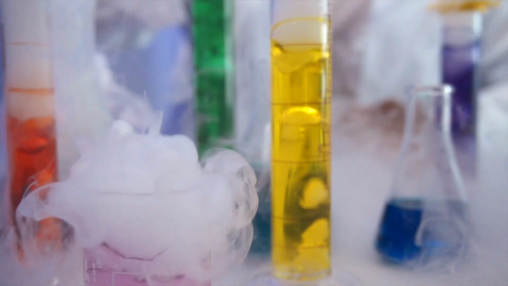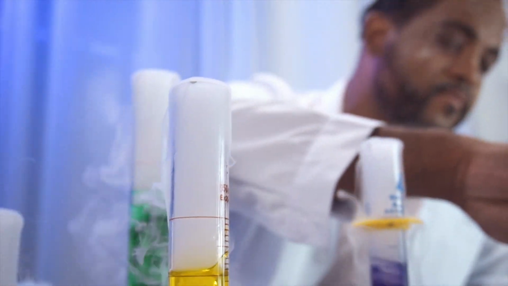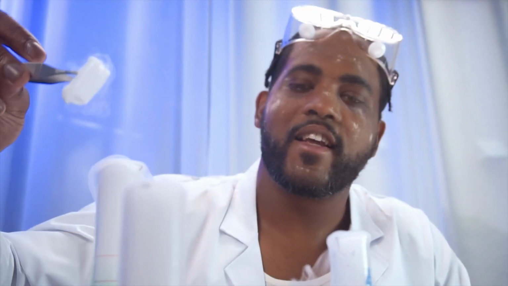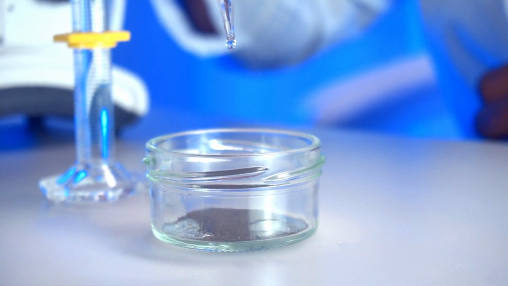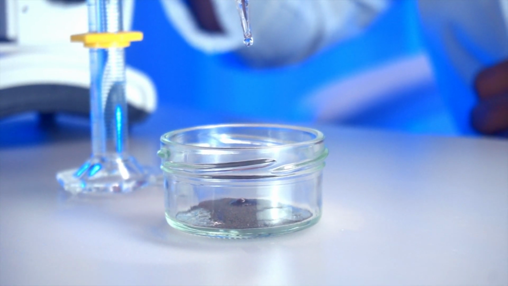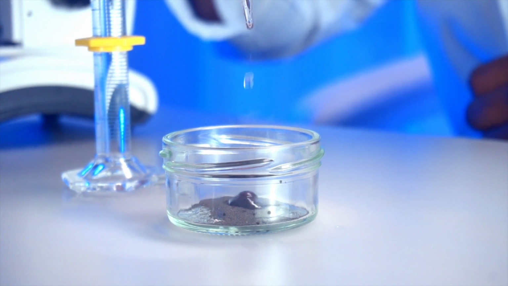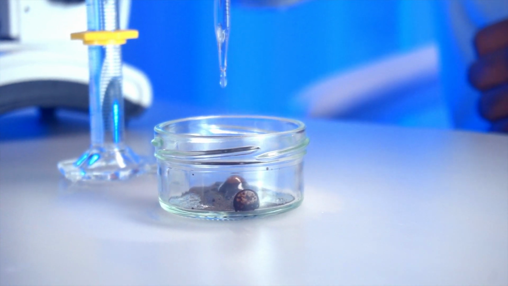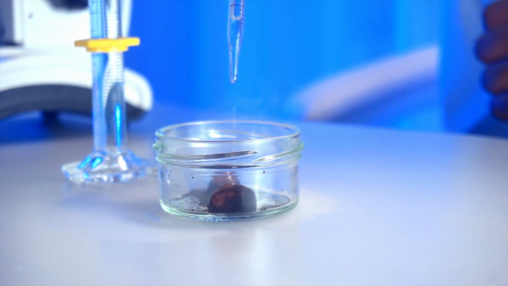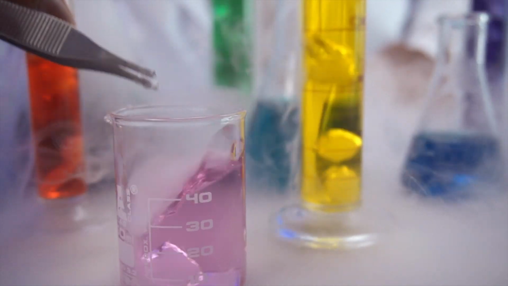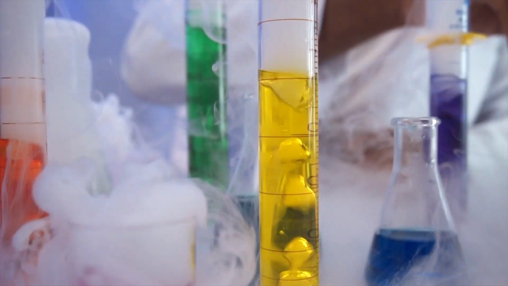Enthalpy solves this. At constant pressure, the change in enthalpy equals the heat absorbed or released by the reaction. Chemists love enthalpy because they can measure it directly with a coffee cup calorimeter, without worrying about volume changes.